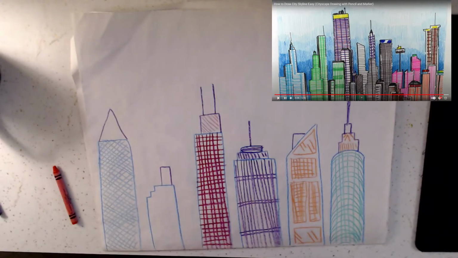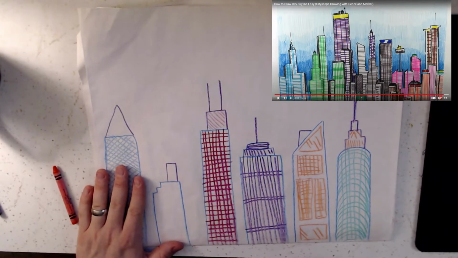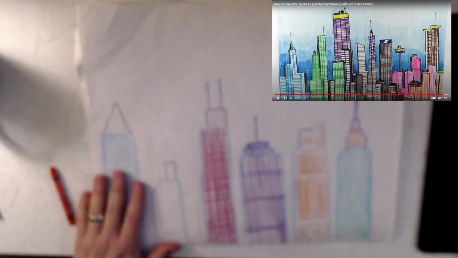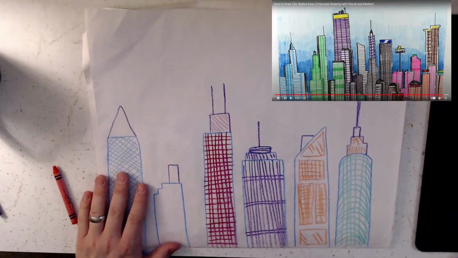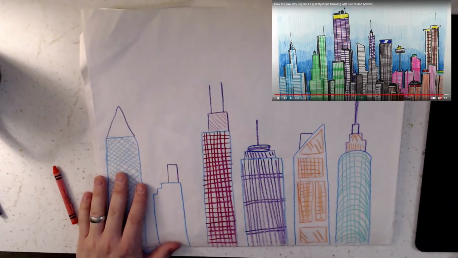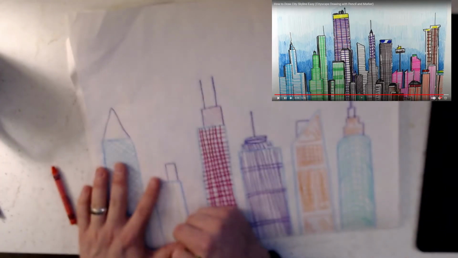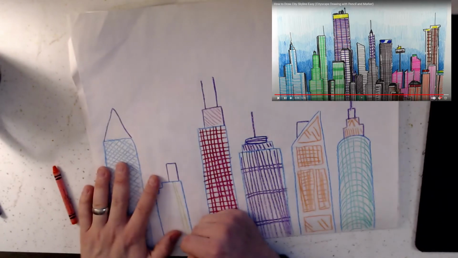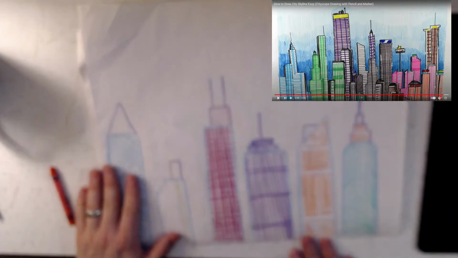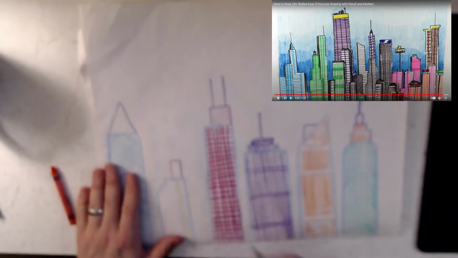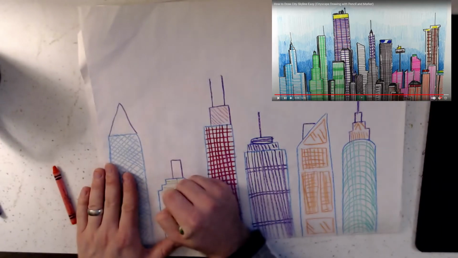I'm going to use this darker kind of green. I'm going to look at my example and pick one from the example. Let's see. Something I haven't tried. Oh, this is an interesting one. It's got two lines here. And then some lines here like this.